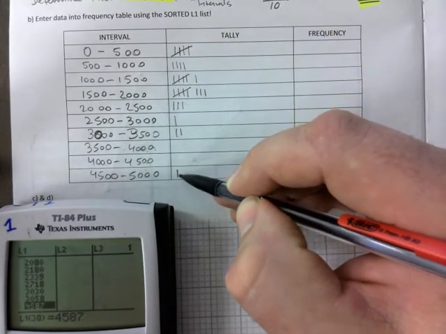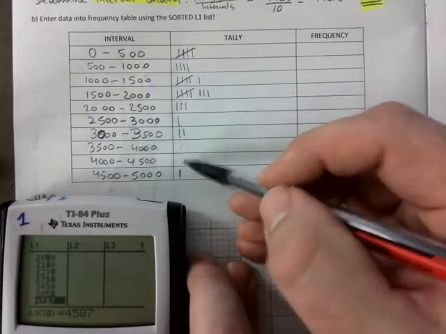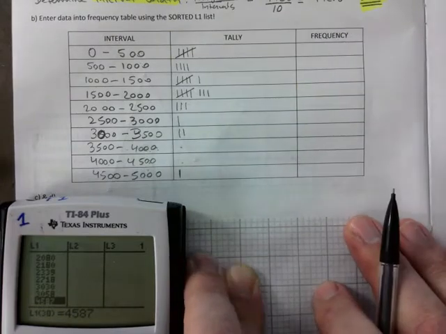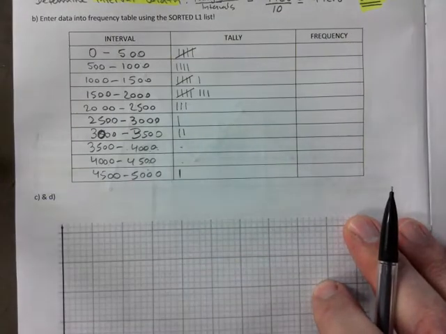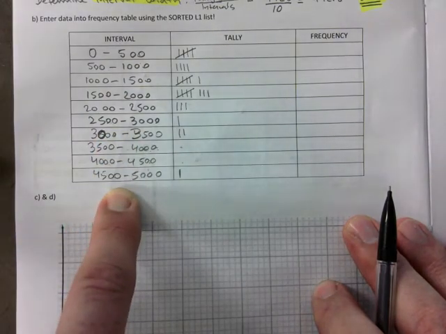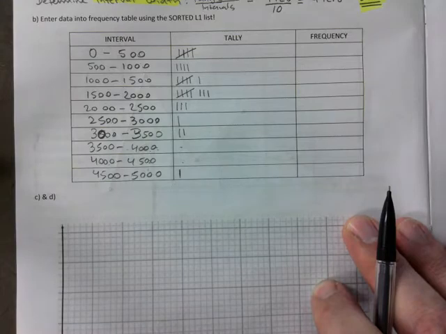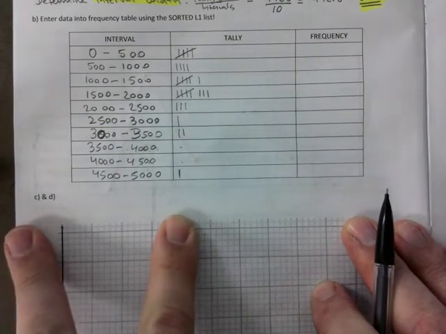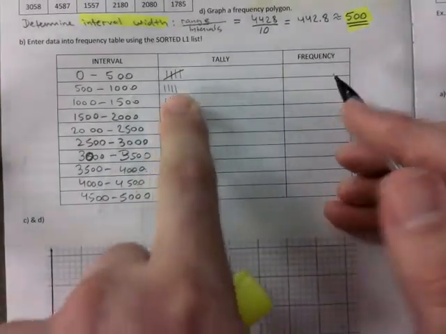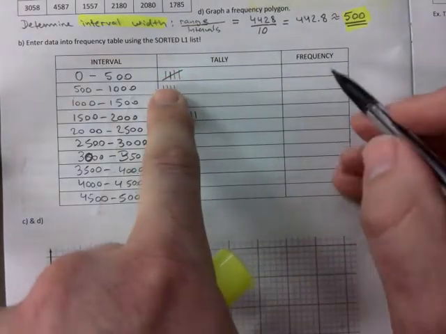4587 is right here. So you're like, we skipped 2. No, you didn't skip 2. There's just nothing that fits these 2 intervals. But you need to go up by a consistent interval. That is very important because these are the width of your bar graph. Remember that. Okay. So now the tally is where you actually count them individually and then you just bring it all together.